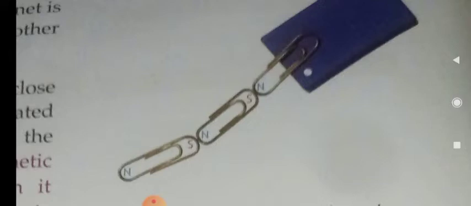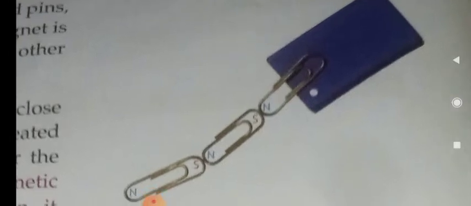What are magnetic substances? In the other class we discussed that the materials which are attracted by a magnet are called magnetic substances. When they are attracted to a magnet, they themselves behave like a magnet. That is called magnetic induction.